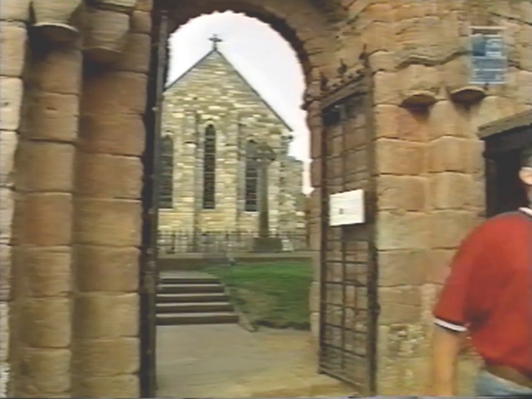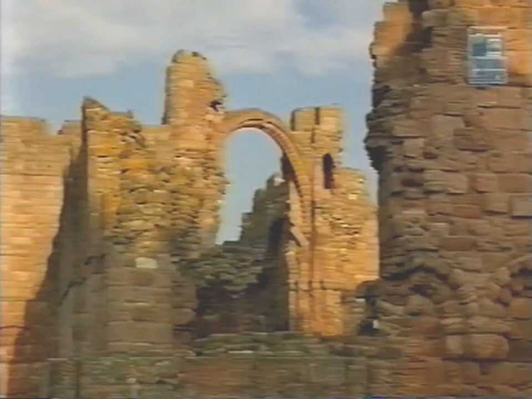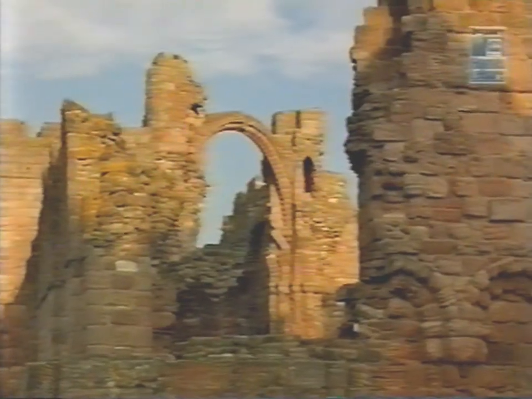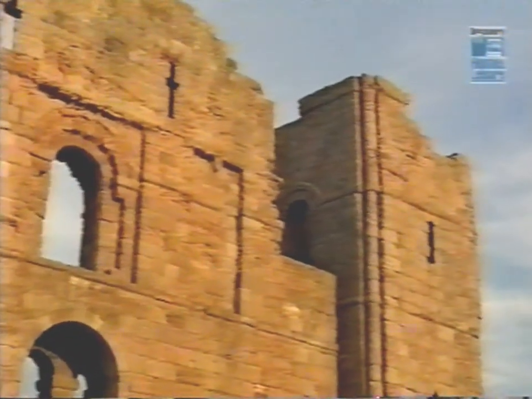Coming into a ruined monastic church like this can seem a very complicated business. To the untrained eye, this may just look like a pile of stones. But to a stonemason who knows these buildings from the inside out, it's like an open book of history waiting to be read. Before we look at that, we must orientate ourselves.